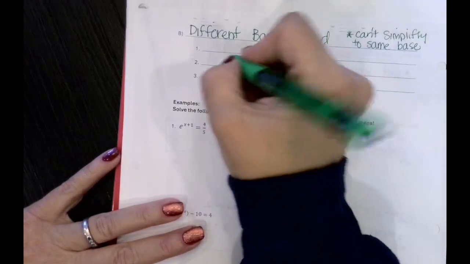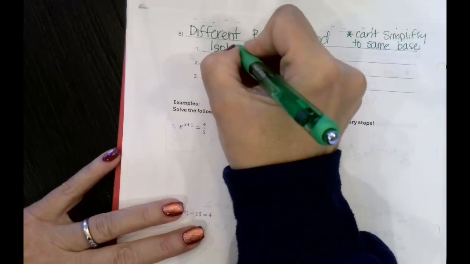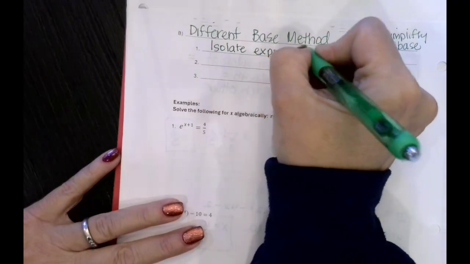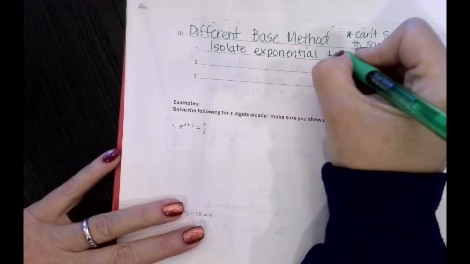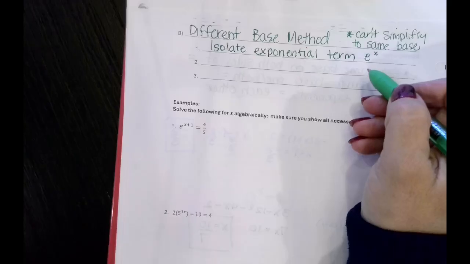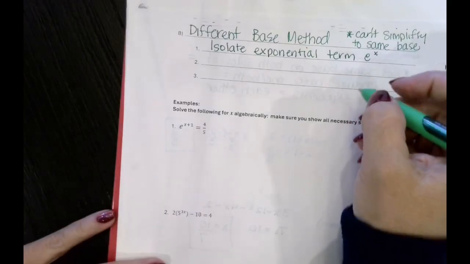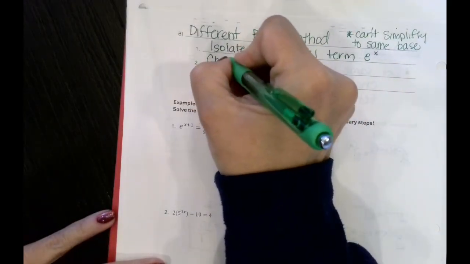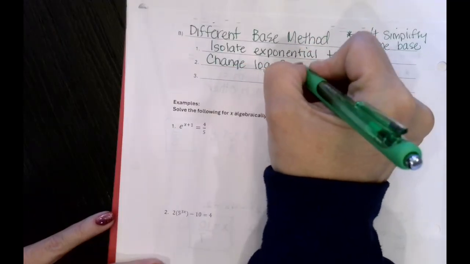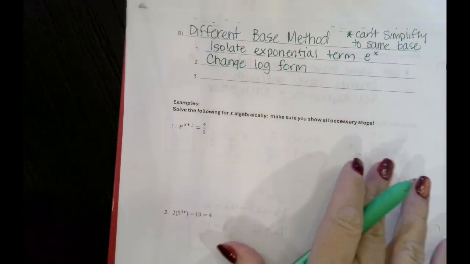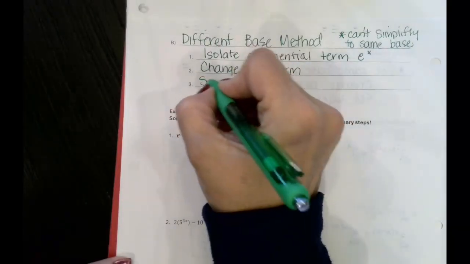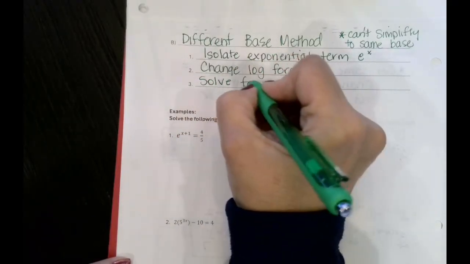So step 1 is we're going to isolate our exponential term. So we want our e to the x to be all by itself. Okay? The second thing we're going to do is change this to log form. That's what we did in section 5.2, where we converted back and forth between exponential and log. And the last step is solve for x.